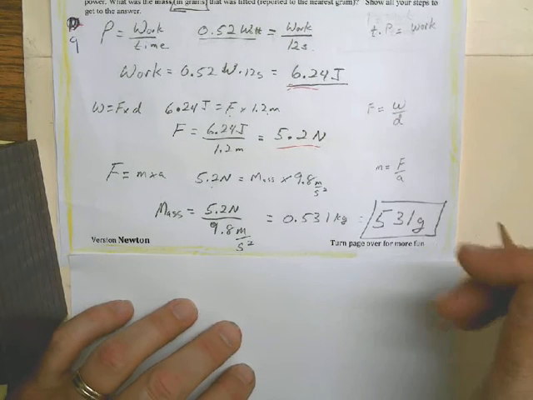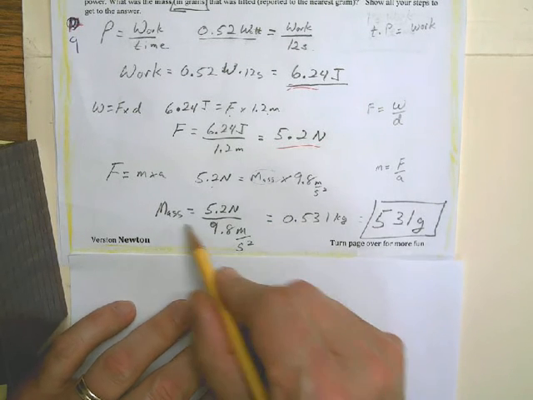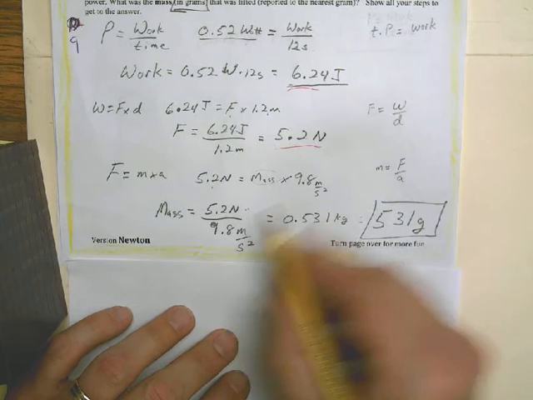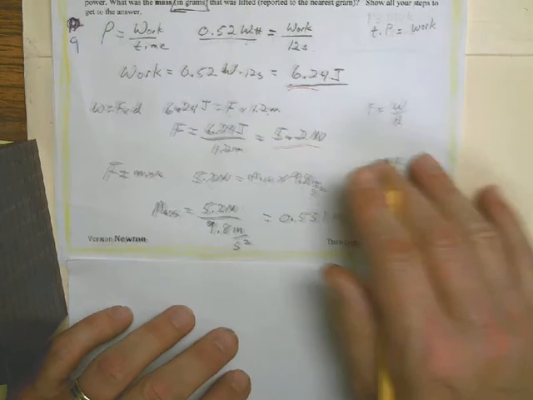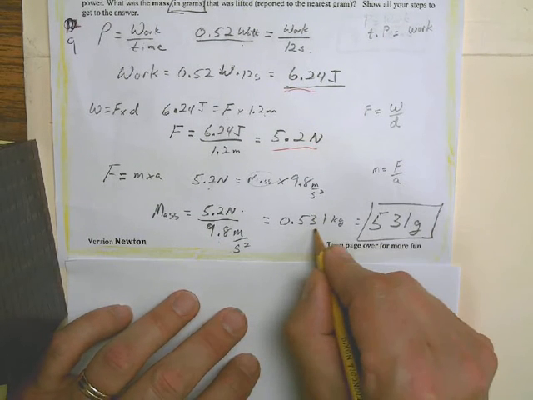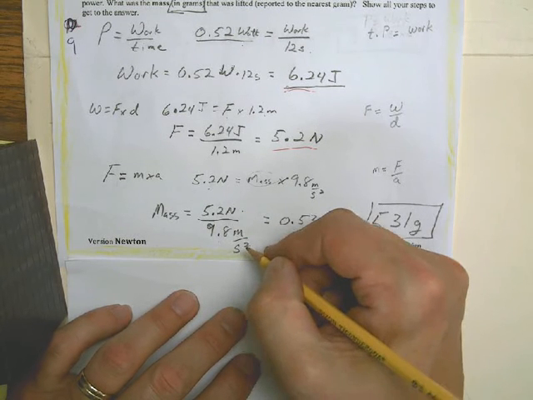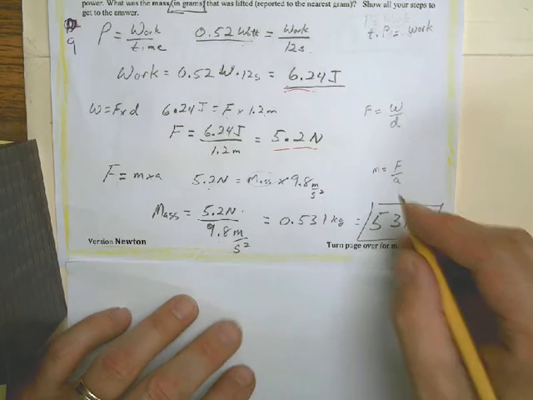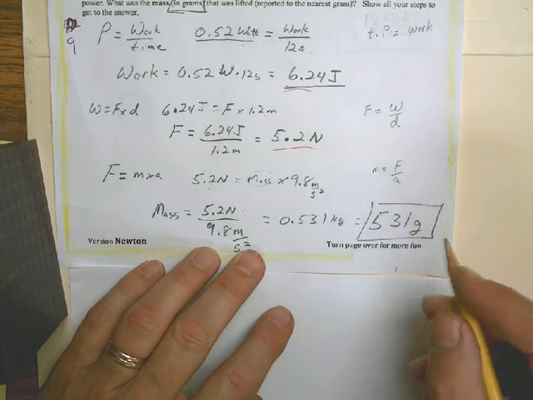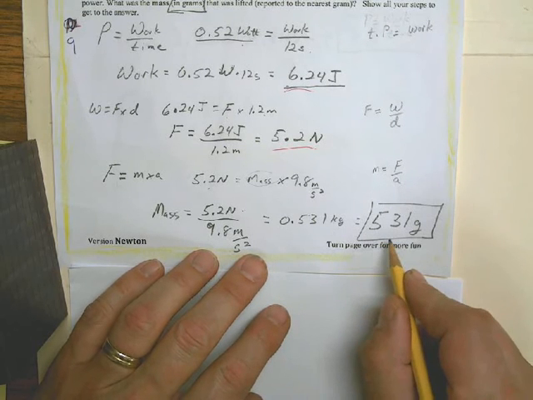Rearranging the equation, isolating for mass, we get mass equals the force, 5.2 newtons, divided by the acceleration, 9.8 meters per second squared. When you do the math, you get 0.531 kilograms. If you divide out all the units inside these derived units, you'll see that it's kilograms. The question asked you to give the answer in grams. 0.531 kilograms is 531 grams.